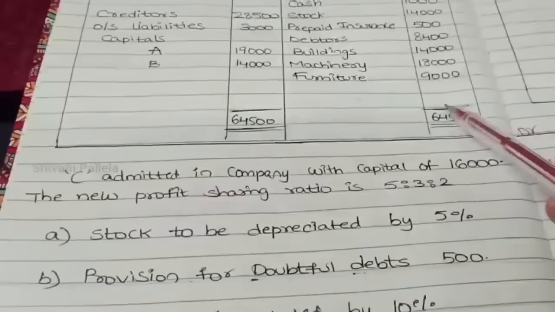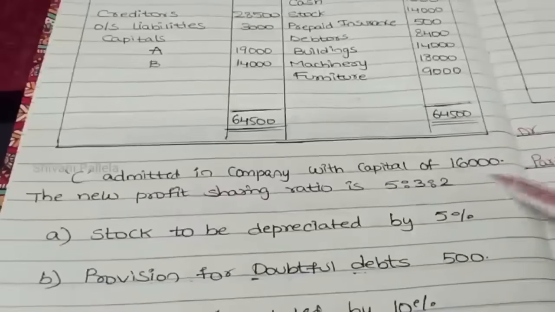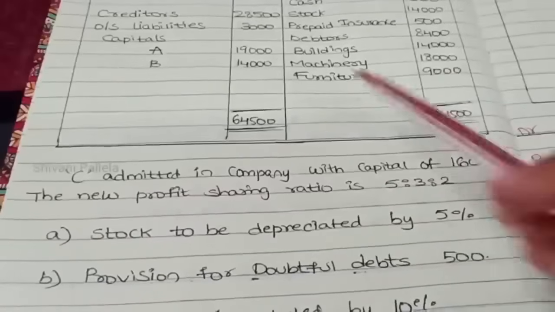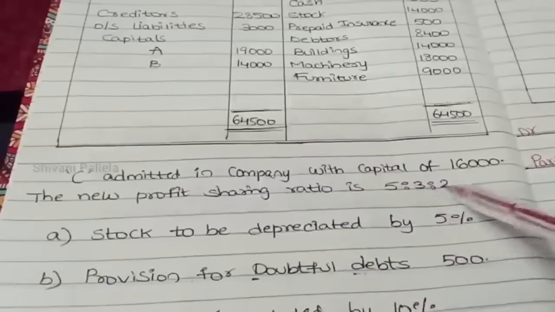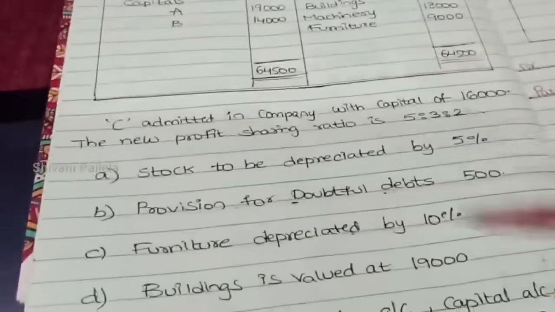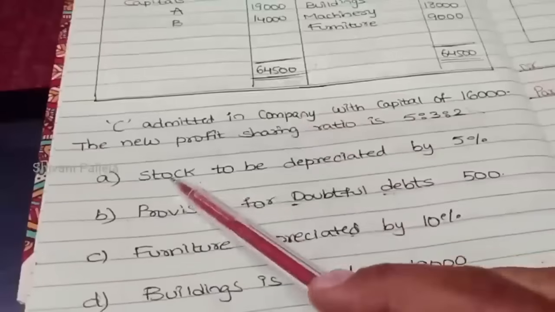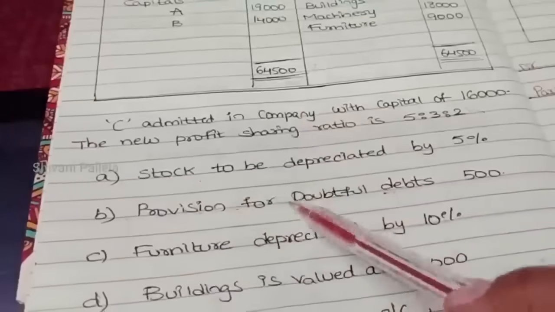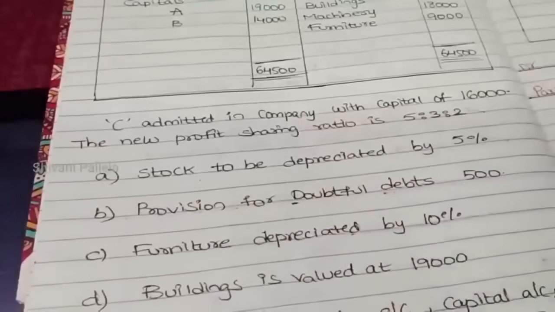C is admitted into company. Okay, and how much has he brought as capital? 16,000. The new profit sharing ratio is 5:3:2. This is not important for us. And here adjustments. Stock is an asset. Stock is depreciated. Depreciated means decreased, which will come in revaluation account.